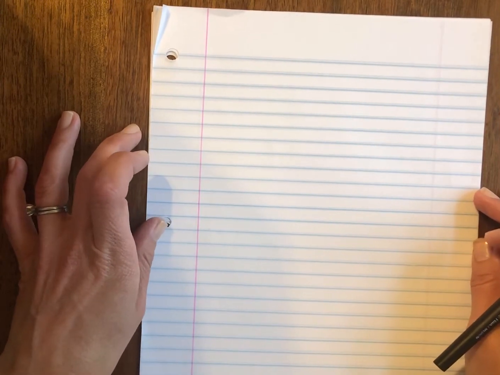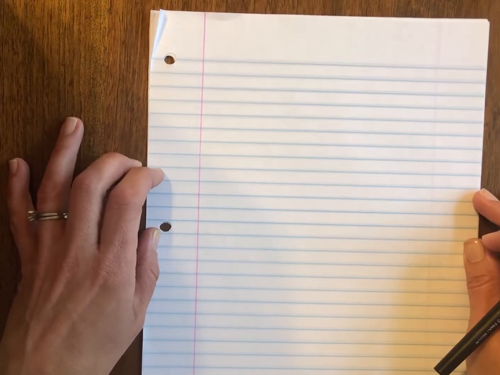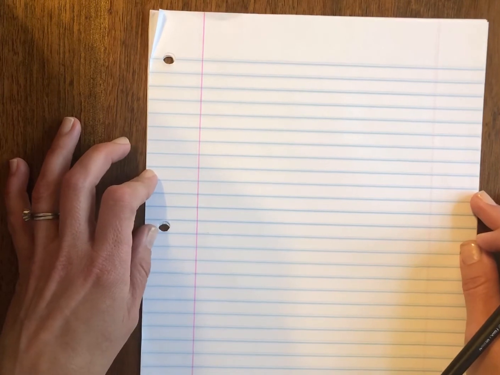When we write an informational piece, it means that we are teaching the reader about a topic of our choice and we are giving facts and information. So you'll notice my paper is blank, which means I need to think about a topic that I would want to inform the reader about.